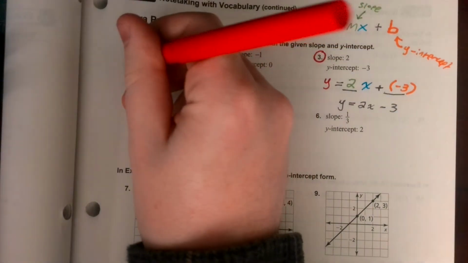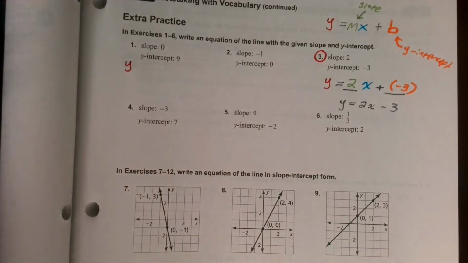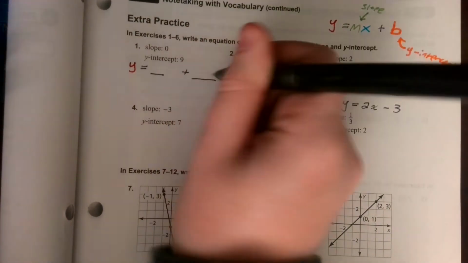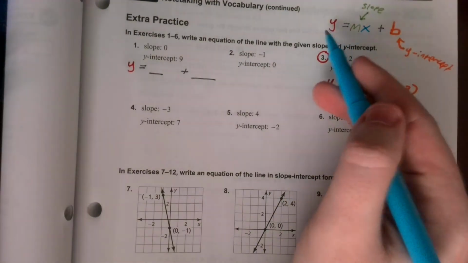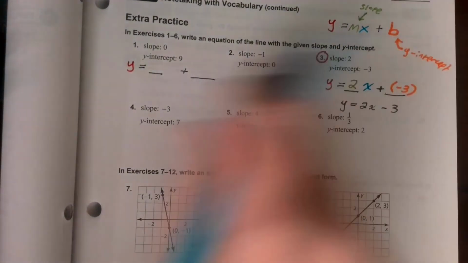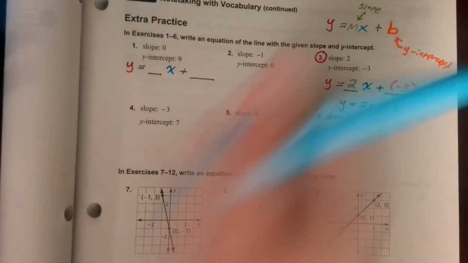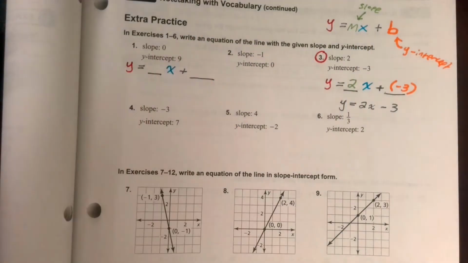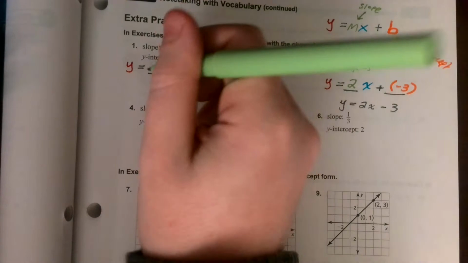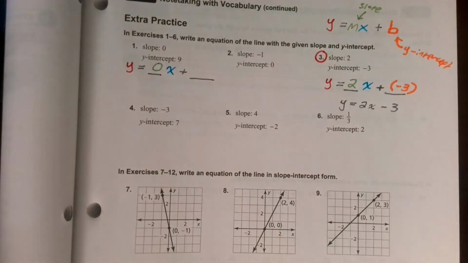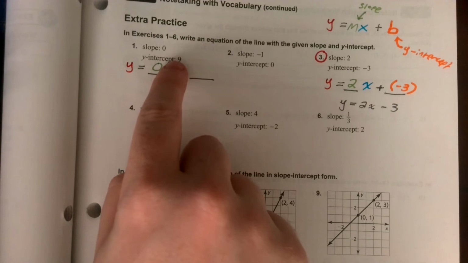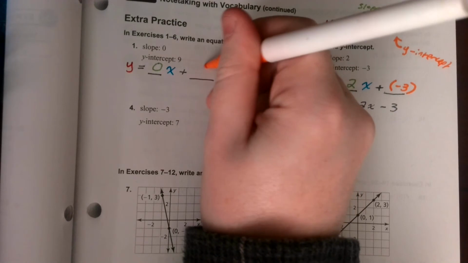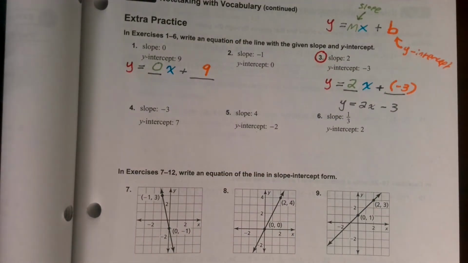What I like to do is write out the equation with a bunch of empty space just to show where I need to put that information. y equals mx plus b, but we want to figure out what m is and what b is. Well, m is the slope. It says here the slope is 0. So y equals 0x. The y-intercept is 9. And over here, our y-intercept should go at the very end. So y equals 0x plus 9.